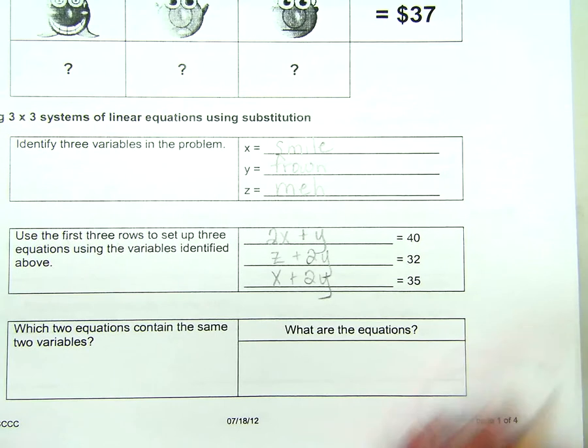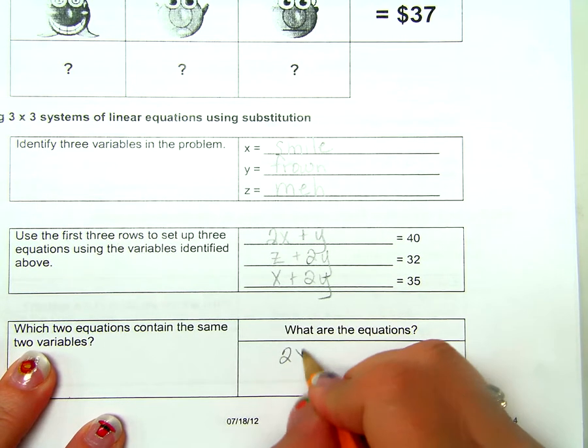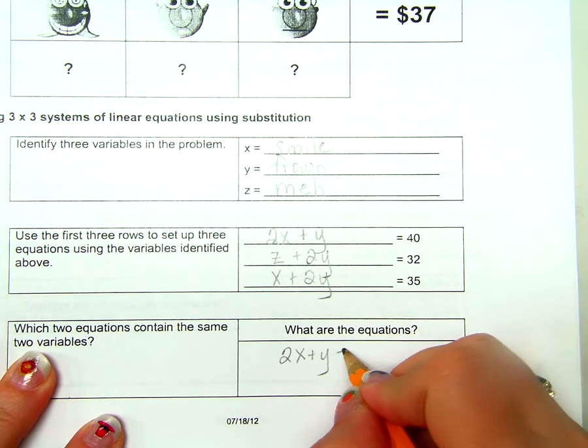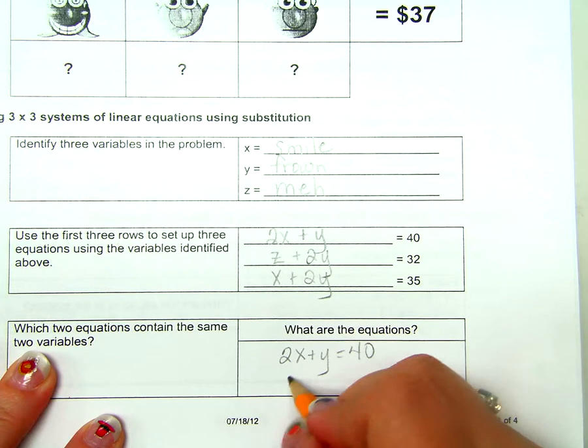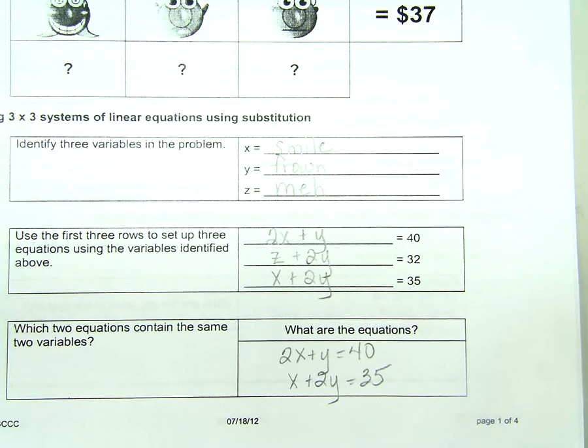Which 2 equations contain the same 2 variables? First one and the third one. Why do you say that? They both have an x and y. Okay? So what are those equations? Well, let's write them down. 2x plus y equals 40. And x plus 2y equals 35. Okay, so far? Okay.